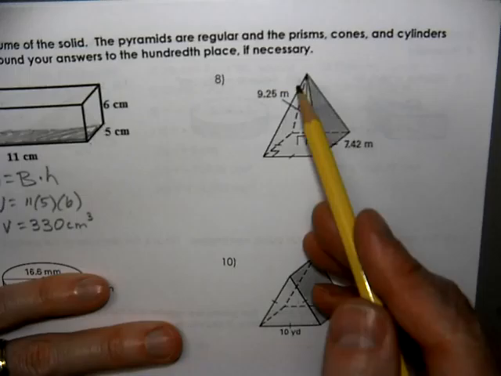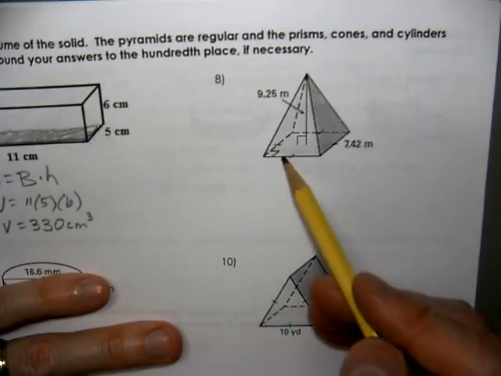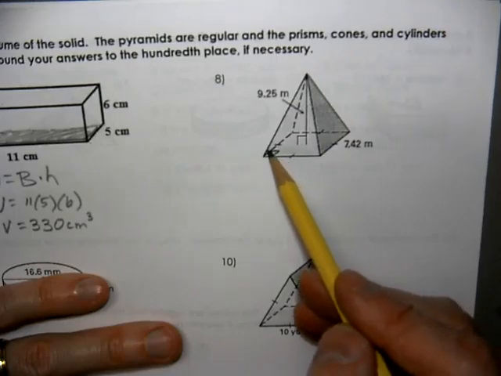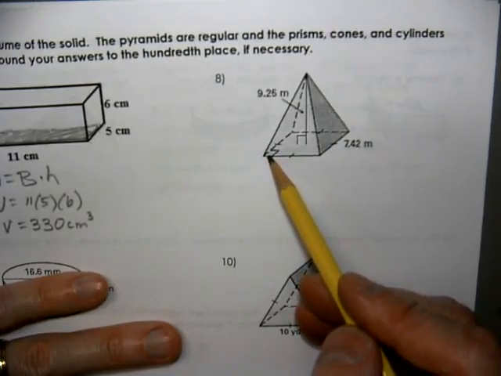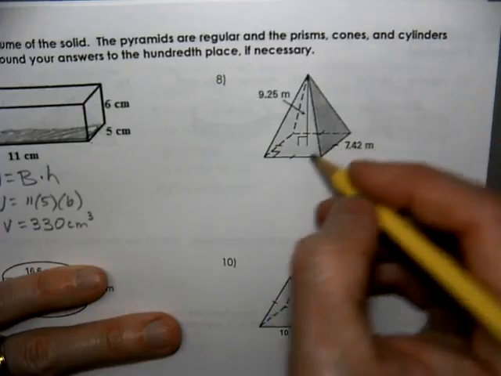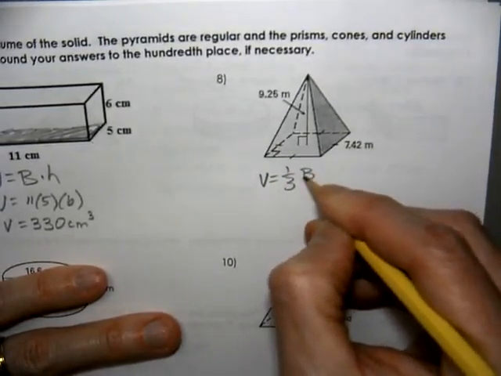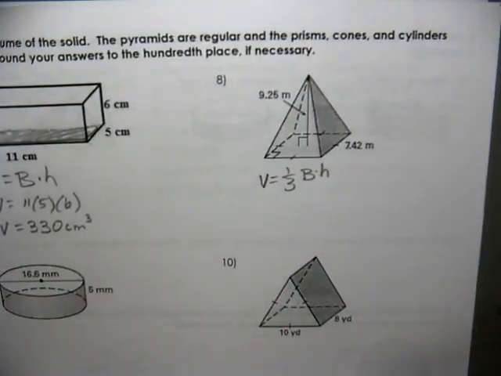The next shape is a pyramid. This is a square pyramid. It has all the base sides the same length with the tick marks. It has the right angle. So we know that the volume is 1/3 base times height.